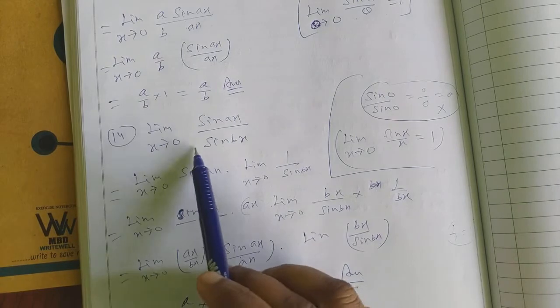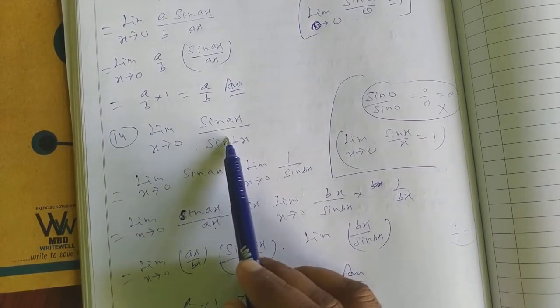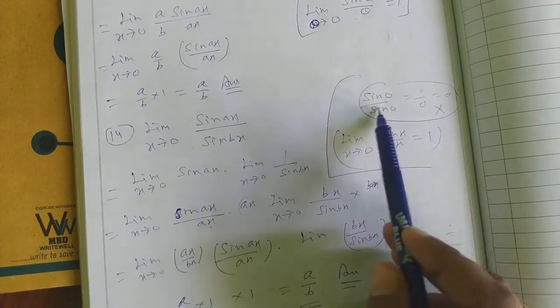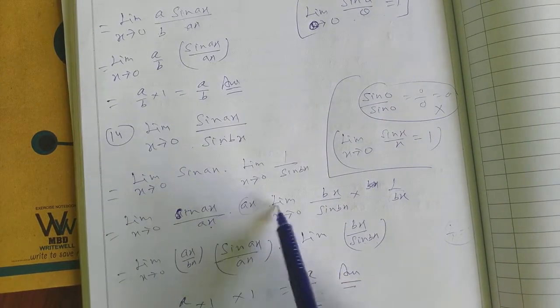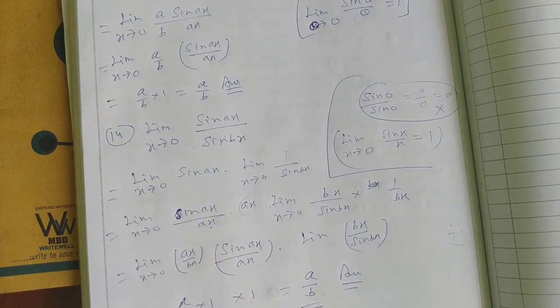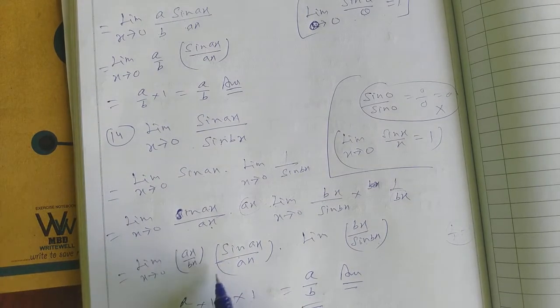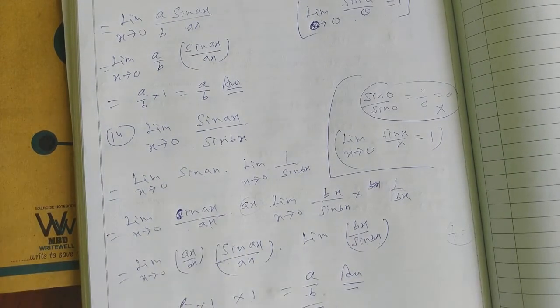When you put the direct limit here, using the direct limit, the answer is infinite. This is wrong. You have to do it in this separate way, and then you find the identity here, using the identity, and then you get the correct answer.